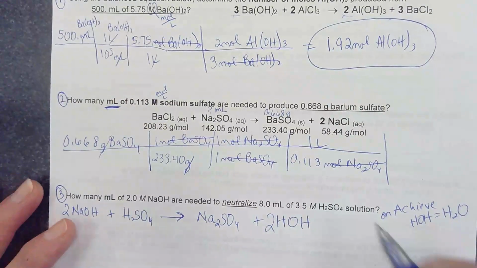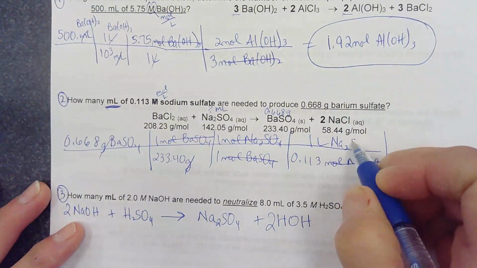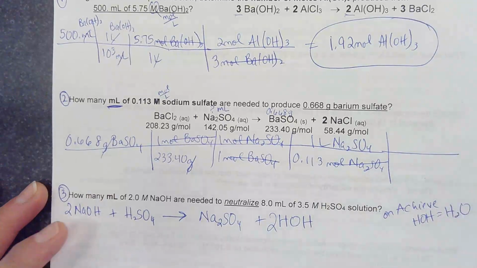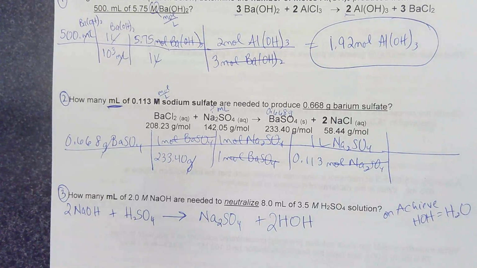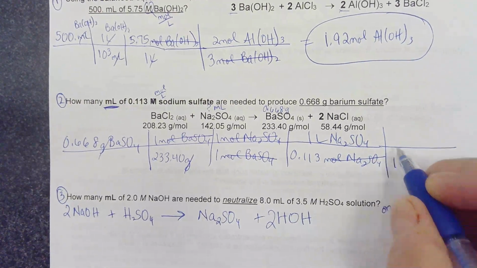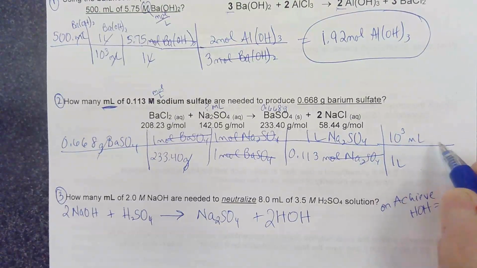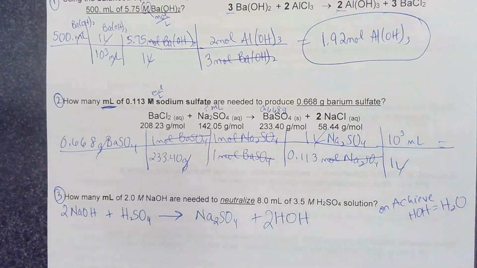Now, I shouldn't have marked off sodium sulfate because you are still in sodium sulfate. But you don't want liters of sodium sulfate. You want milliliters. So how many milliliters in a liter? So 1 liter is 10 to the 3rd milliliters. So run your numbers.